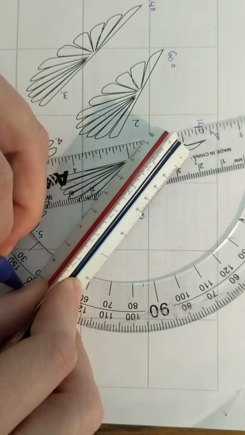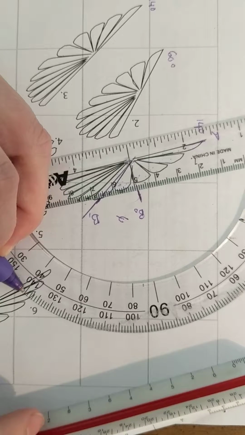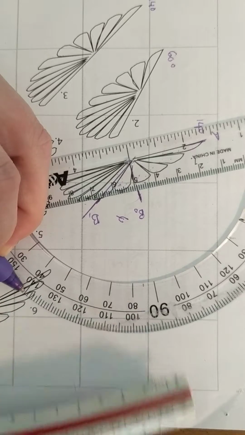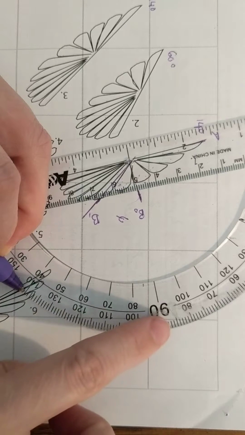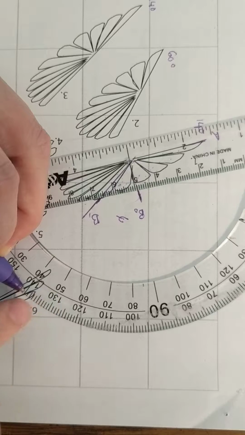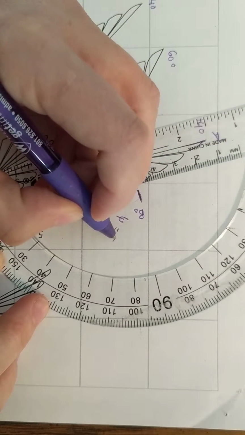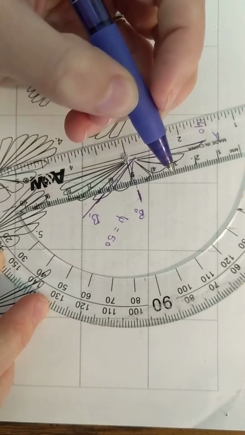So we take this and measure it out. And that is going to be here, which again we're going from 90. So it's going to be 90, so 10, 20, 30, 40, so 50. So our row for this one is going to be 50.